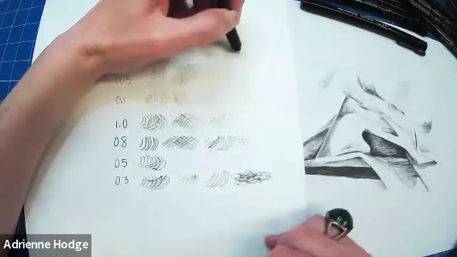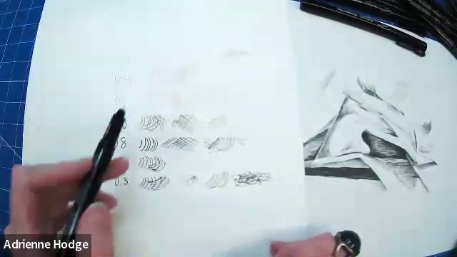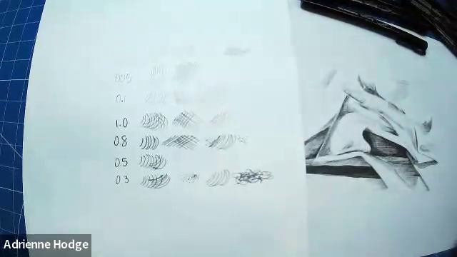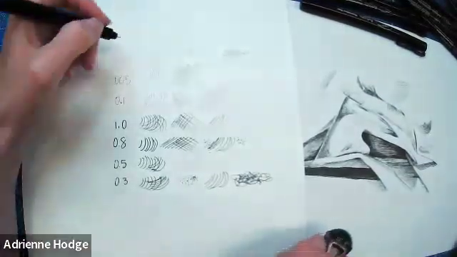And this one might be running out of ink a little bit here, which sometimes can be nice because it can be helpful to use one that's running out of ink. Let me see if I can find another one that's not like that. 003.